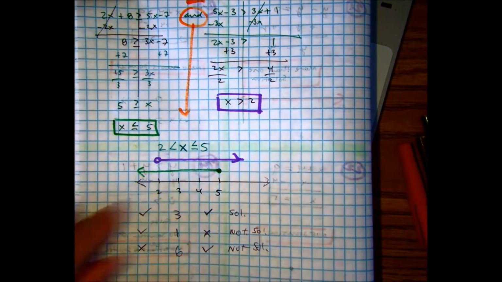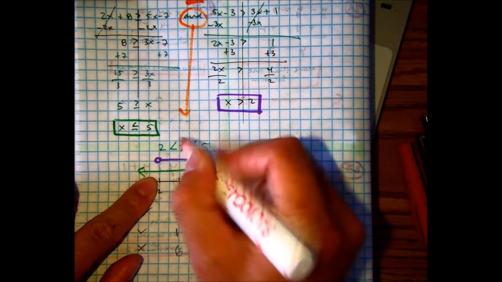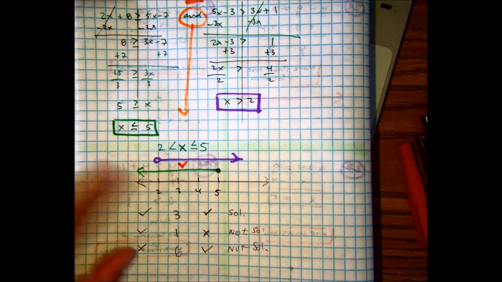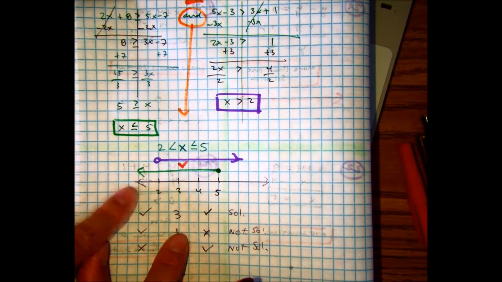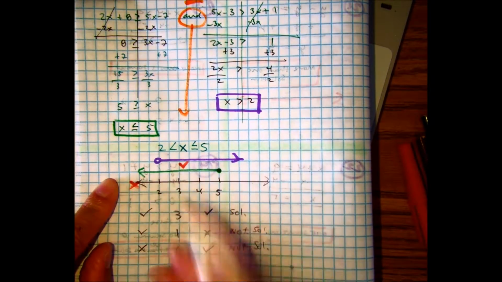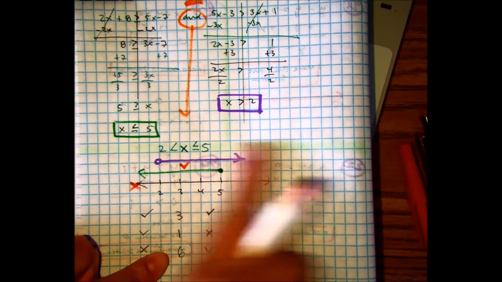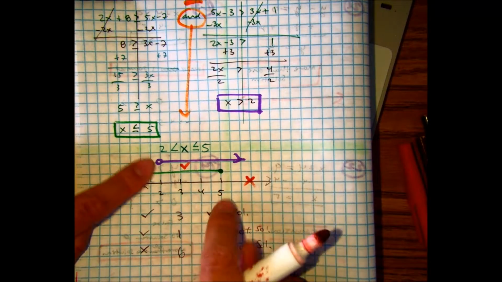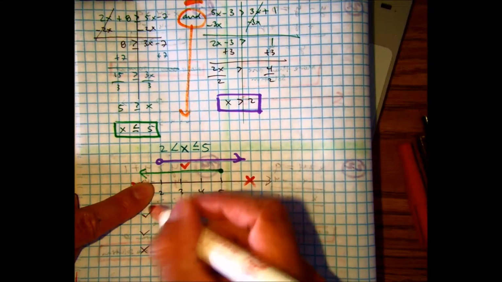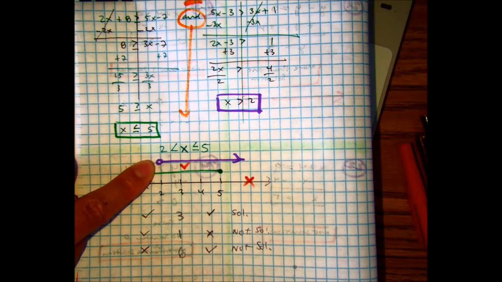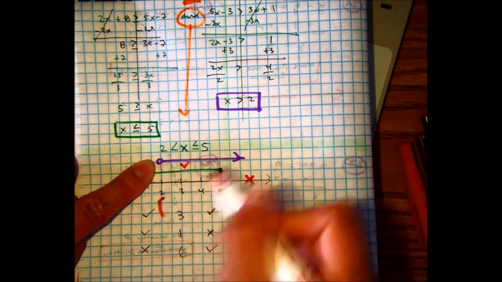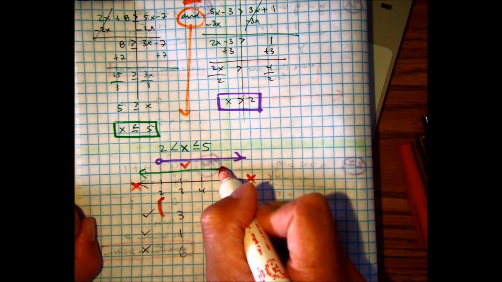Let's use our test points to figure out the locations where it's a solution. In between is a solution. 1 over here is not a solution. And 6 to the right of that 5 is not a solution. Therefore, my solutions are only in between these. Parentheses or brackets? Parentheses or brackets?